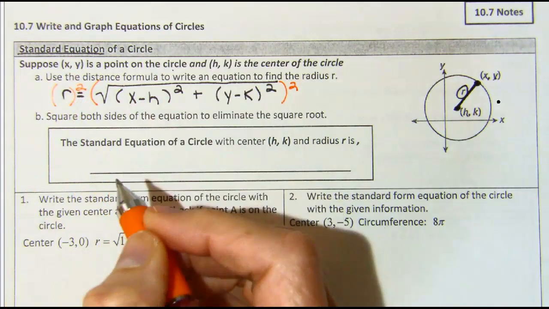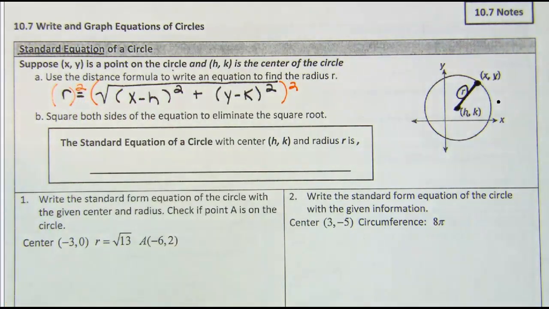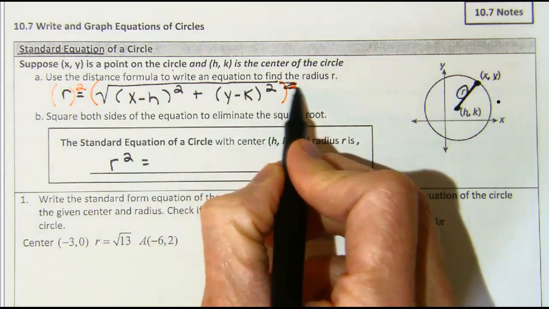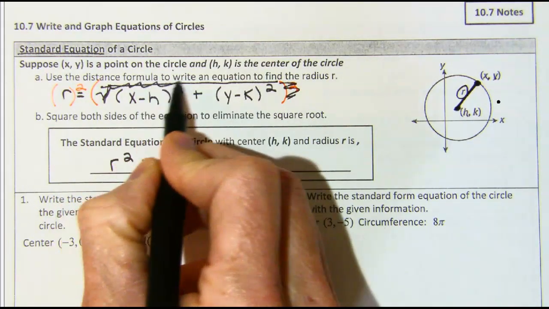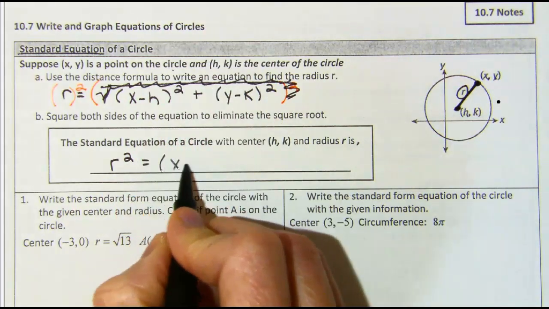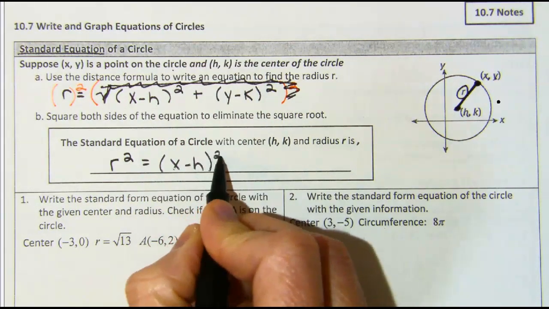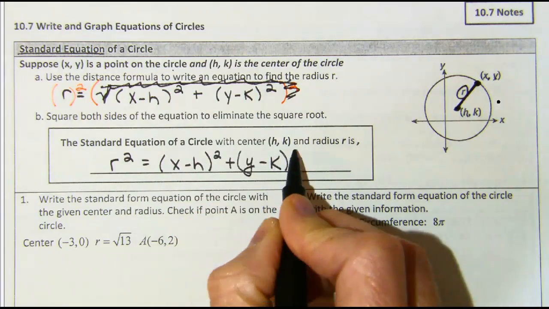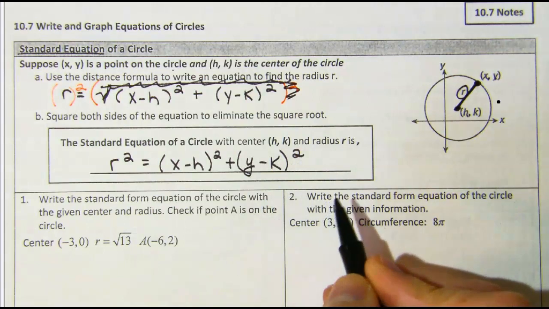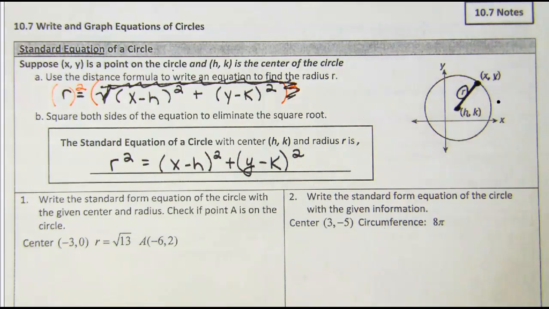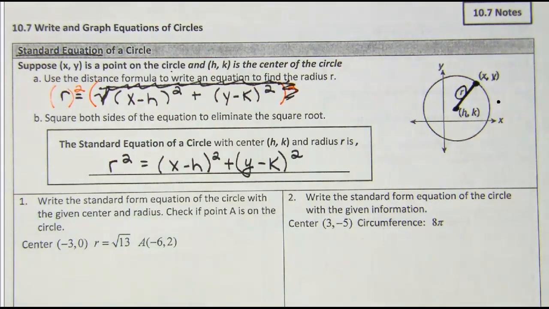And when I do that, that's going to produce this equation. It is going to be r squared equals, and this square is going to undo the square root. So it is going to be (x minus h) squared plus (y minus k) squared. So that is going to be the standard equation of a circle with center h, k and radius r.